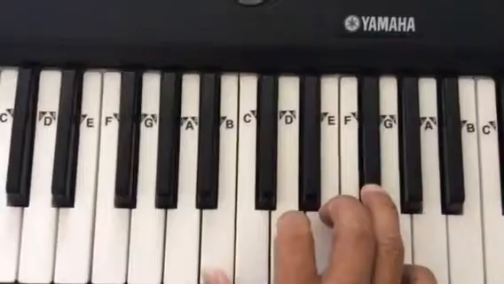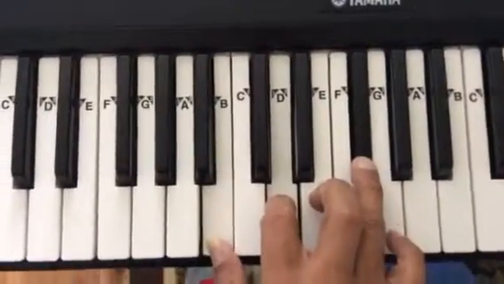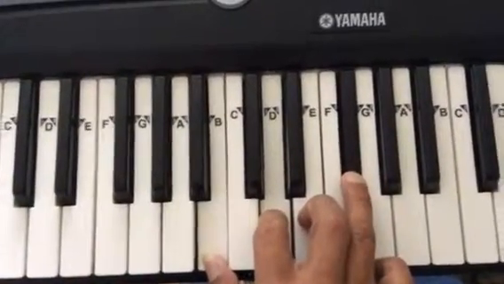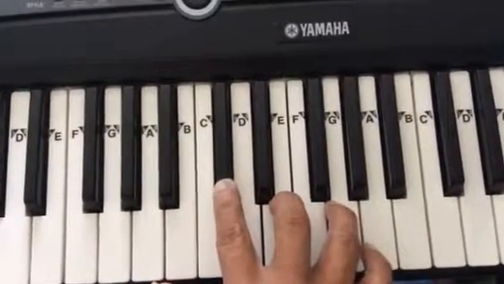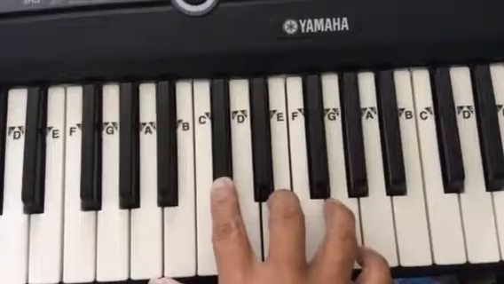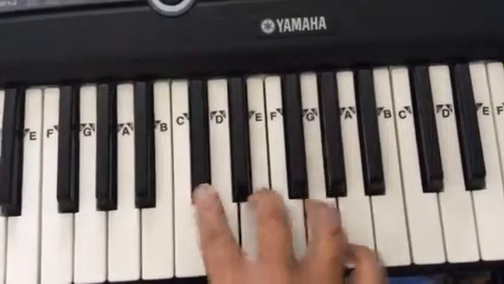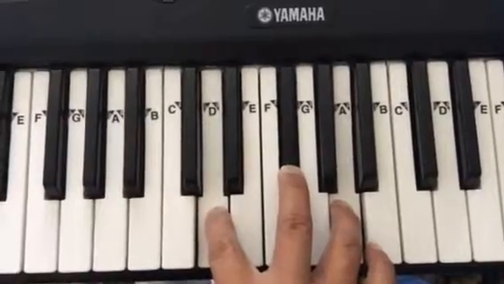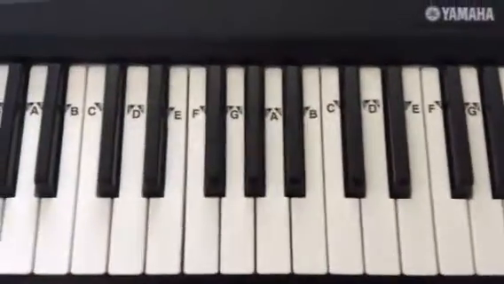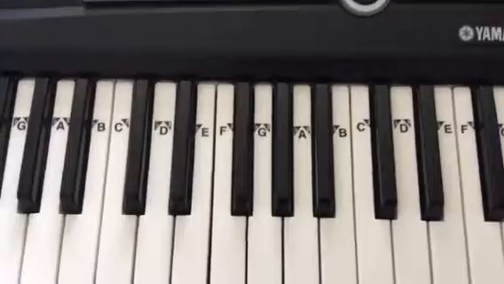I'll try to clear it up here so you can see. And then finally, the C sharp diminished. And back to D. That was D, the D scale.